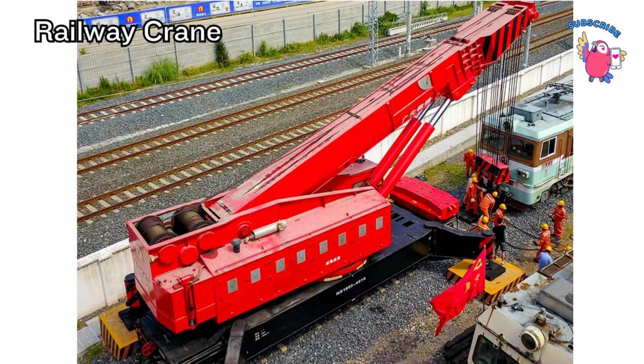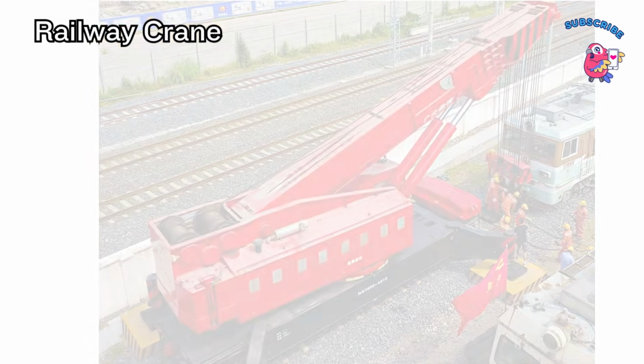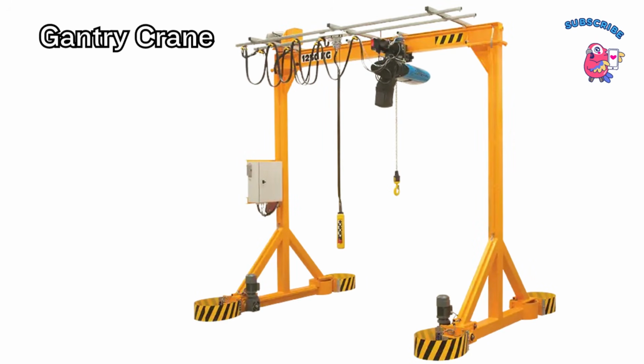Railway crane. A railway crane is a crane specially designed to operate on railway tracks. Gantry crane. A gantry crane is a type of crane built with a large overhead frame supported by legs, used to lift and move heavy objects.